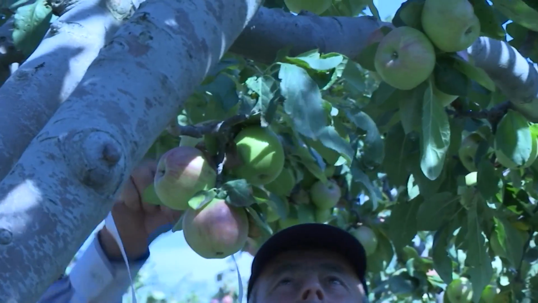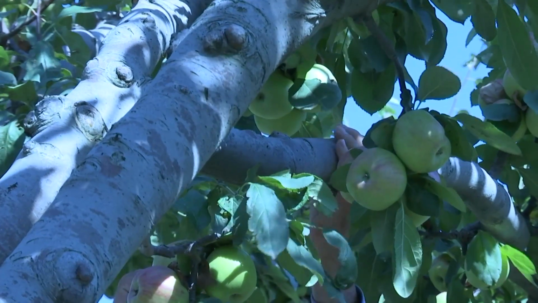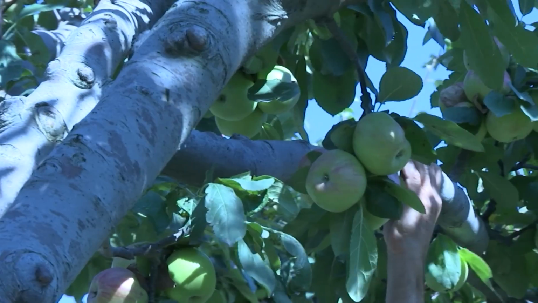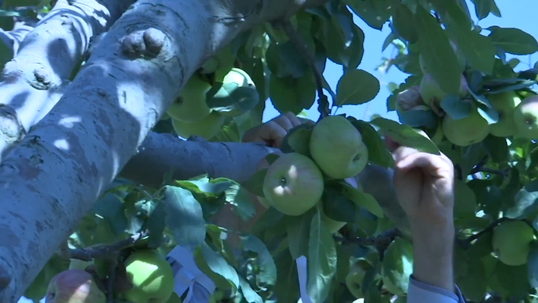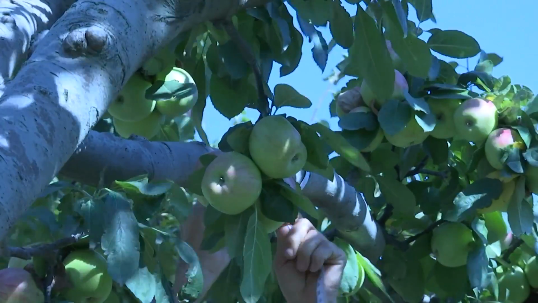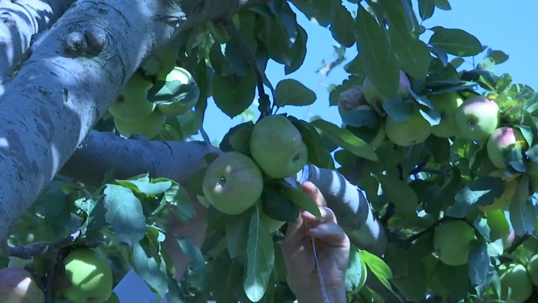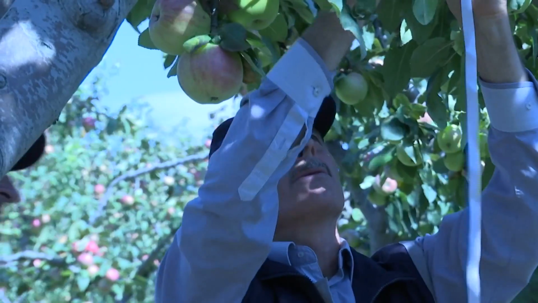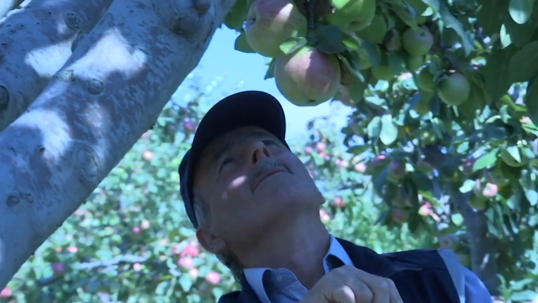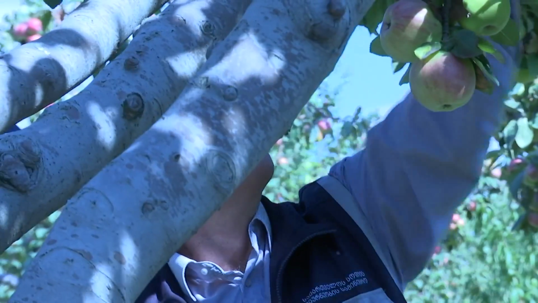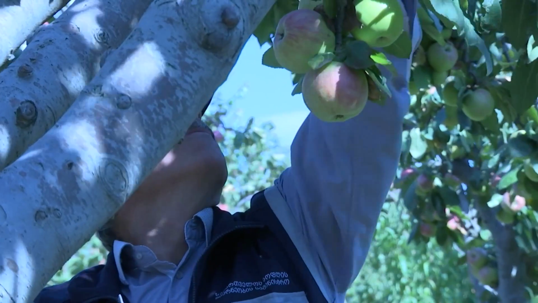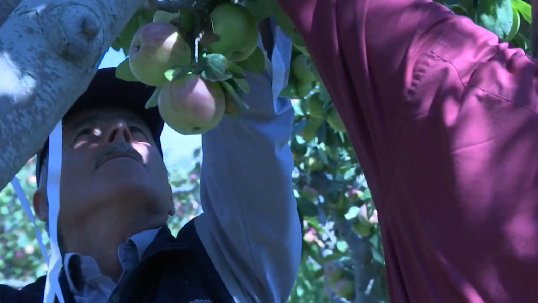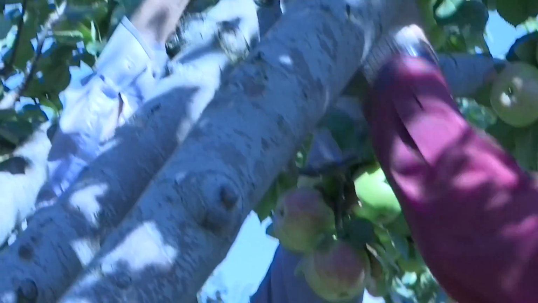So, past the pruning marks. Notice we have a branch here, so we would measure before that.